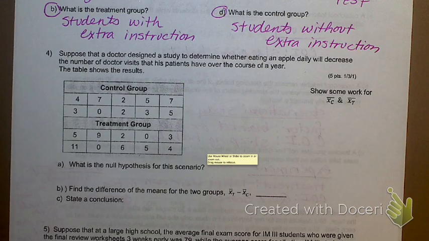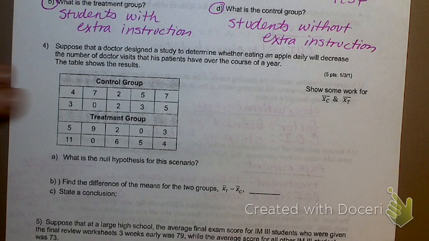Yeah. So, suppose that a doctor designed a study to determine whether eating an apple daily will decrease the number of doctor visits that his patients have over the course of the year. I do. Sorry, let me unfreeze it for you. There we go. We better now?